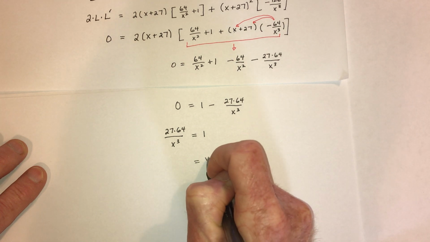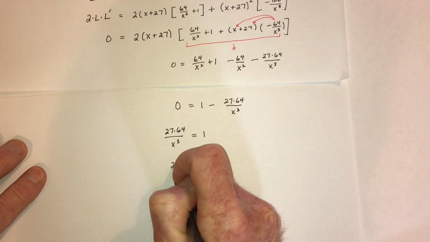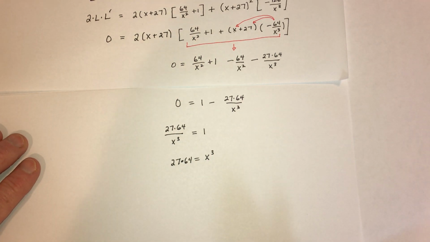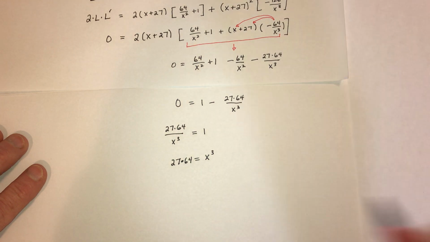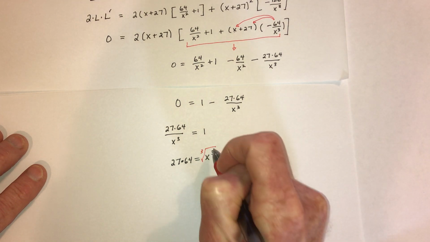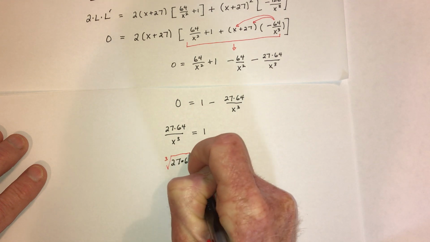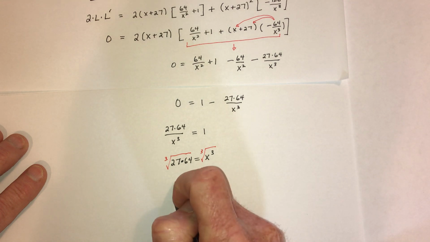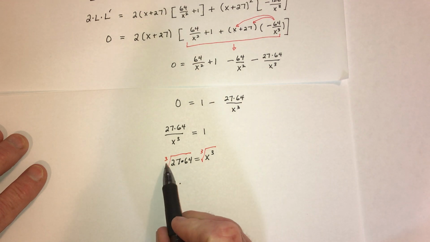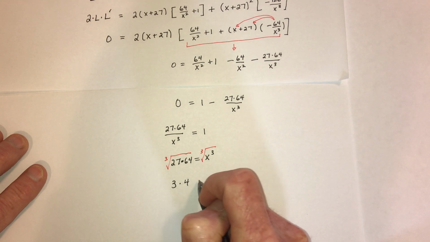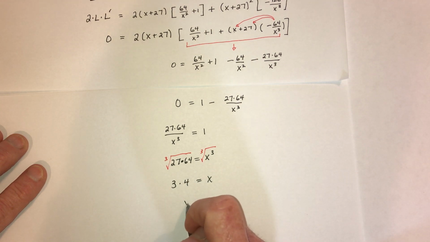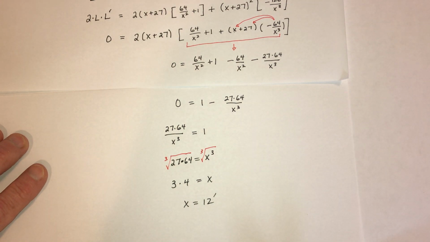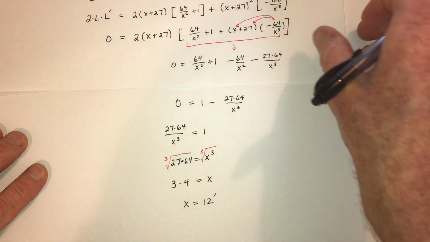Then multiply both sides by x cubed. And now all we need to do is cube root both sides. See, I told you it was going to work out. The cube root of 27, that's 3. The cube root of 64, that's 4. So even though it looks scary for a little while, it turns out that it's not. X is equal to 12 feet. We're almost done.